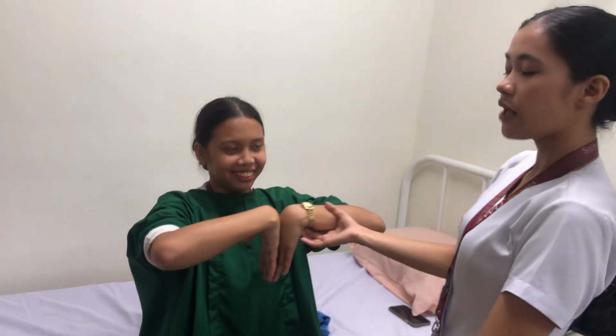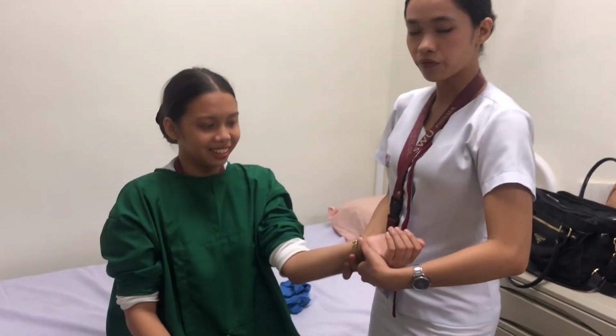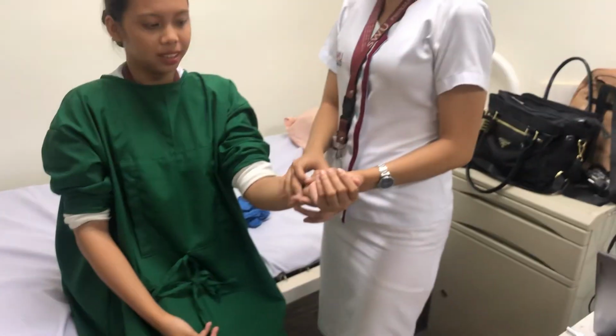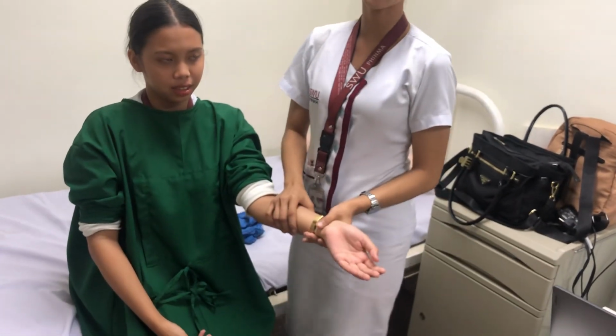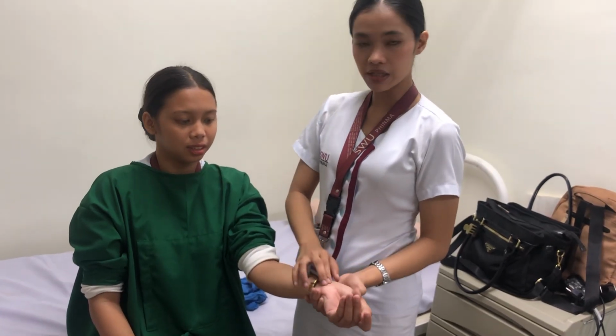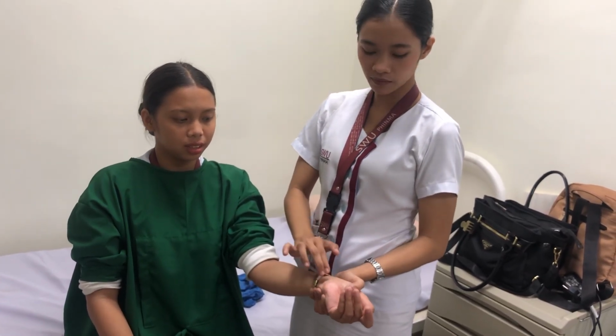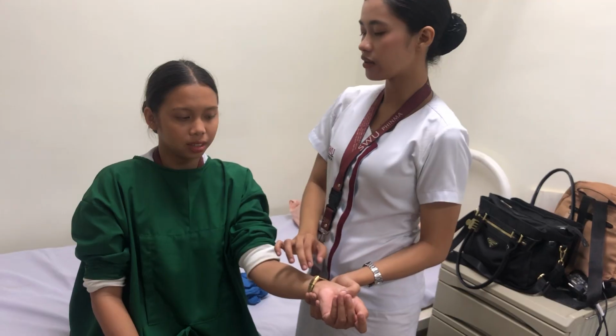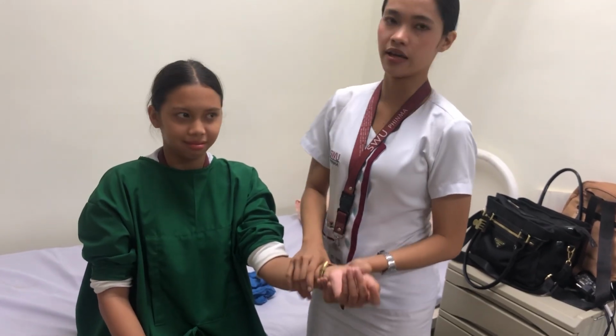And the other way to check for carpal tunnel syndrome is I'll be holding my patient's wrist, and here I'll be checking for my patient's carpal tunnel. This test is called the Tinel's test, and I'll be tapping on my patient's wrist 2 times. Do you feel any tingling sensation? Okay.